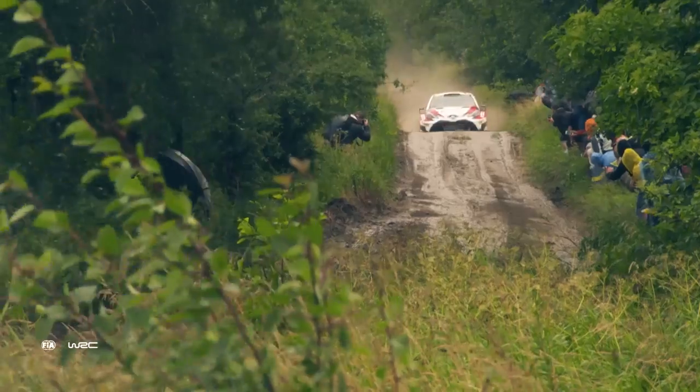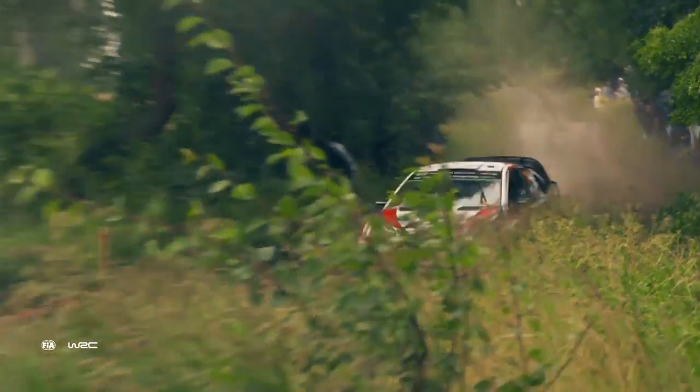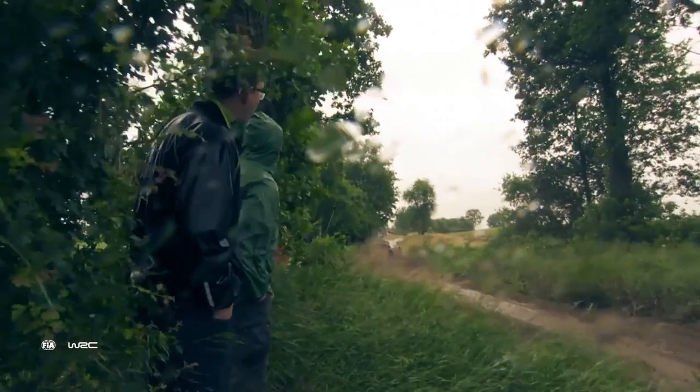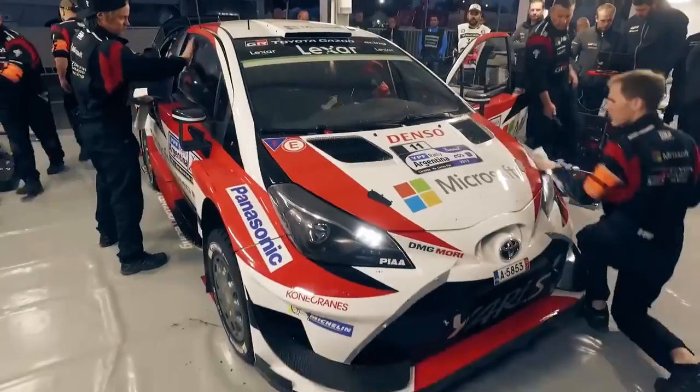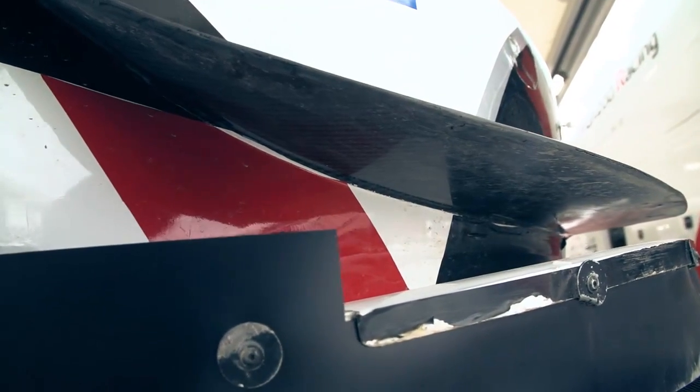In an event like Poland, where we've got some of the fastest stages of the year, the aerodynamic package will be having some of the biggest effects on the performance of the car. The main shape of the body of the car obviously has its own aerodynamic characteristics, and we have to work with that by adding some extra devices to the front and to the rear and to the underneath of the car, which we use to change the characteristics to our advantage.